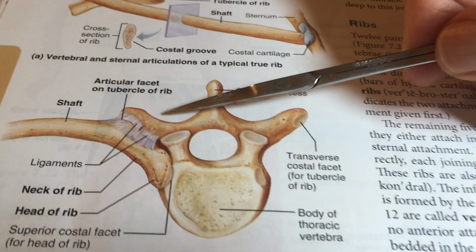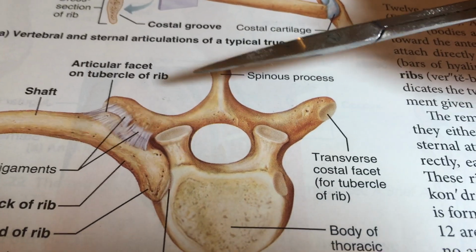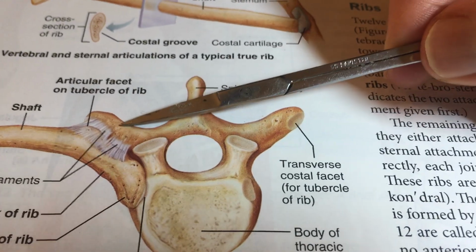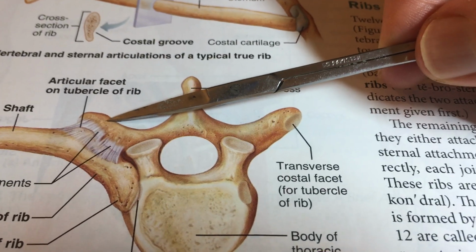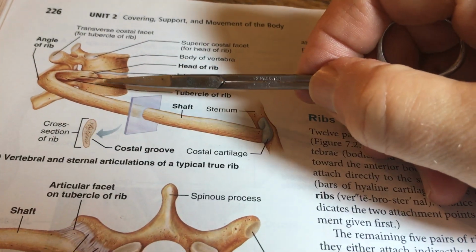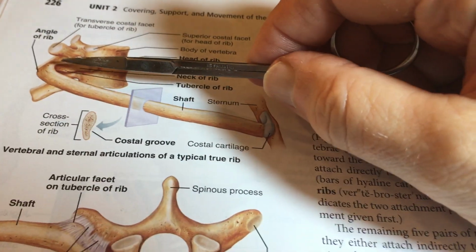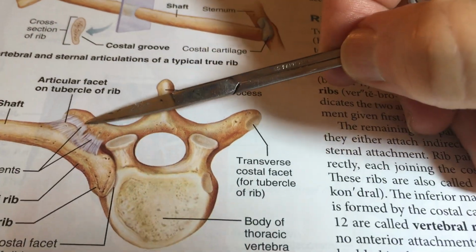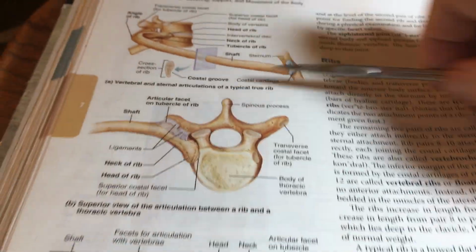Here is the articular facet on the tubercle of the rib right here, and it's hooking up to the transverse process. Okay, so this rib is going to articulate in 1, 2, 3 places. Okay, one above, one below, and over here in the transverse.